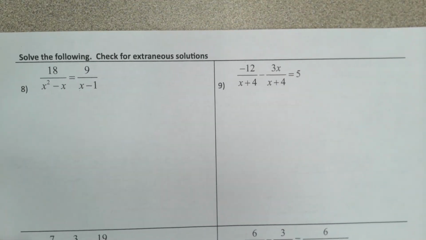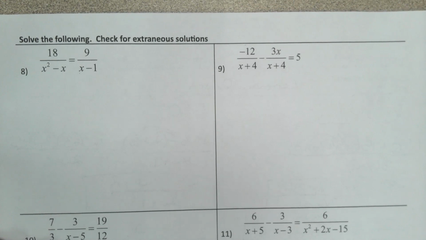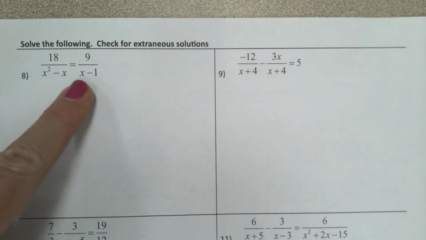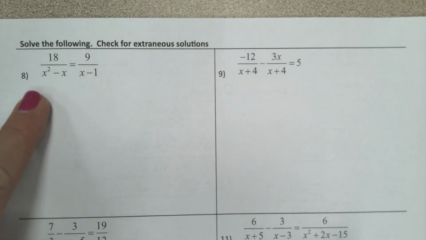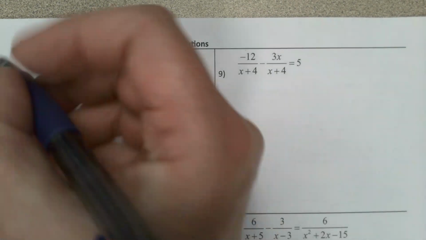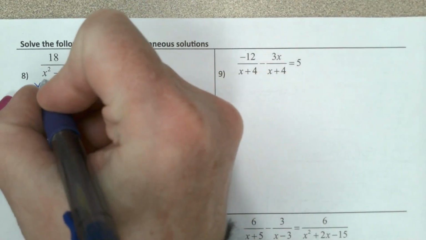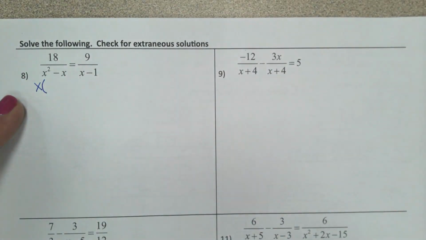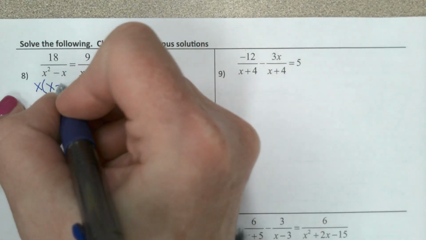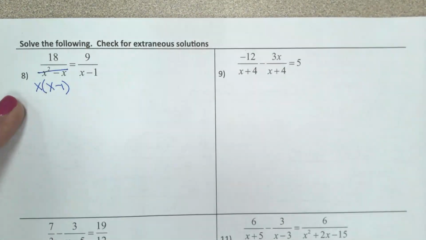The back side is solving equations. So you have to think about what the common denominator would be, and then that's what I'm going to multiply by to clear out all my denominators. So for this first one, I noticed that they each have an x, so this is a GCF kind of problem. So I'm going to factor an x out, and when I do that, I get x minus 1.